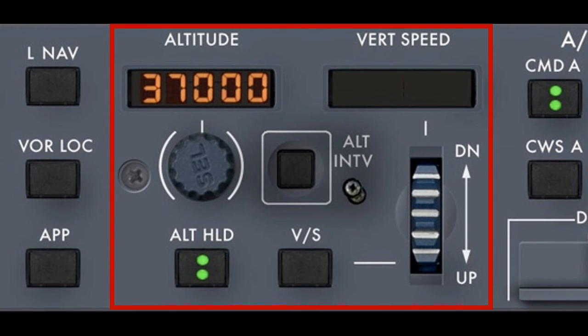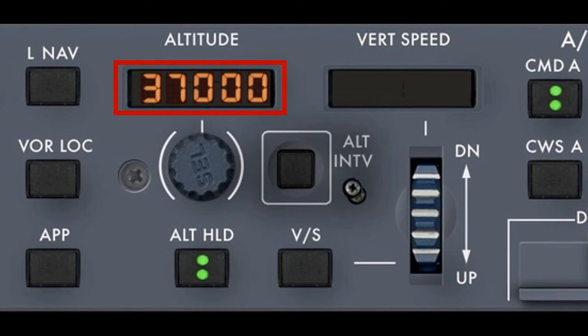The next section is the altitude control section. This includes the altitude selection, and vertical speed mode. The required altitude is selected in the altitude window. In this example, 37,000 feet is the required altitude. If the aircraft is not yet at that altitude, one of the climb modes, such as level change, can be engaged. This will make the aircraft climb or descend, to achieve the desired level.